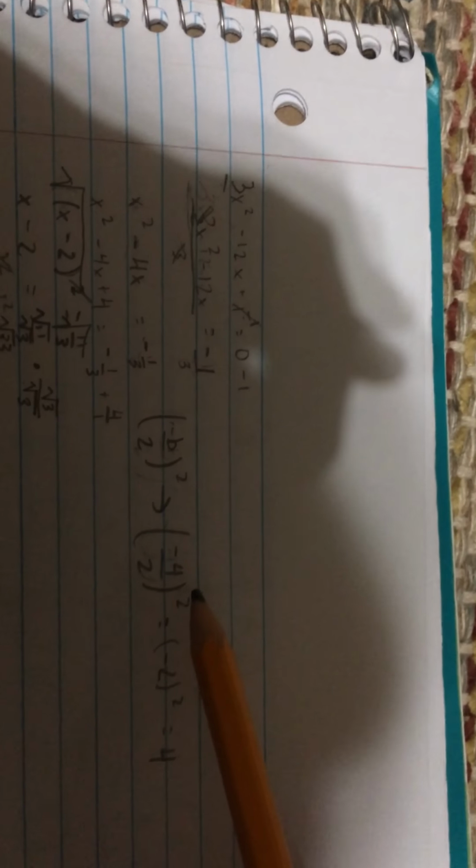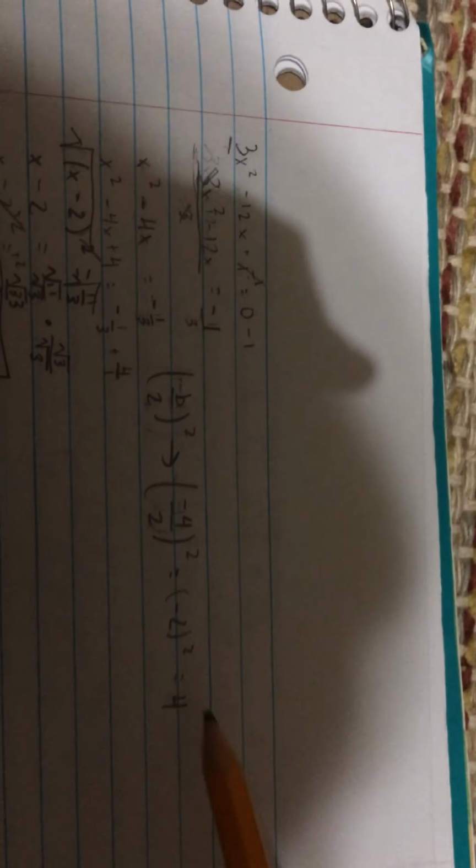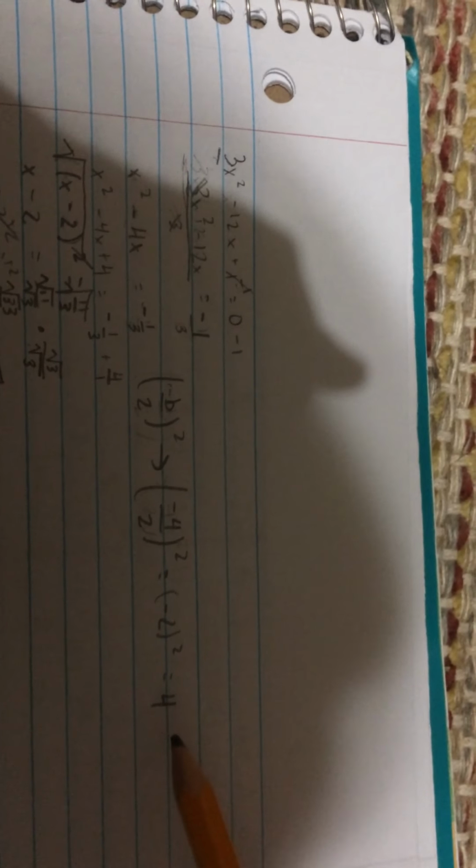Now the next step is to plug these terms into the equation b divided by 2, and the answer to that squared. So the b term in this is negative 4, so I just plugged negative 4 in for b, and so I divided negative 4 by 2, which is of course negative 2, and negative 2 squared is 4. So then you're going to want to take the term that you get here, so in this equation 4, and add it to both sides.